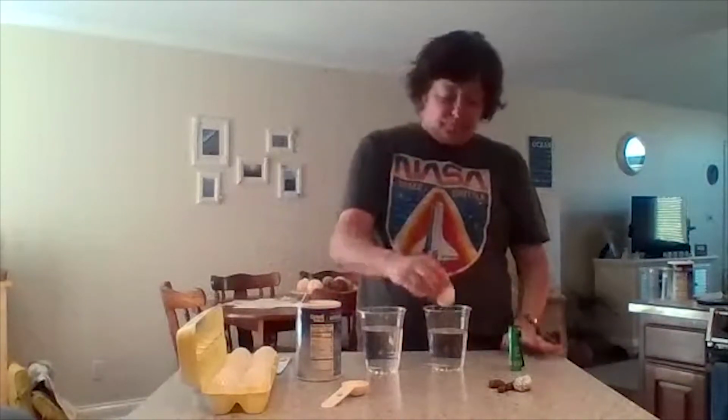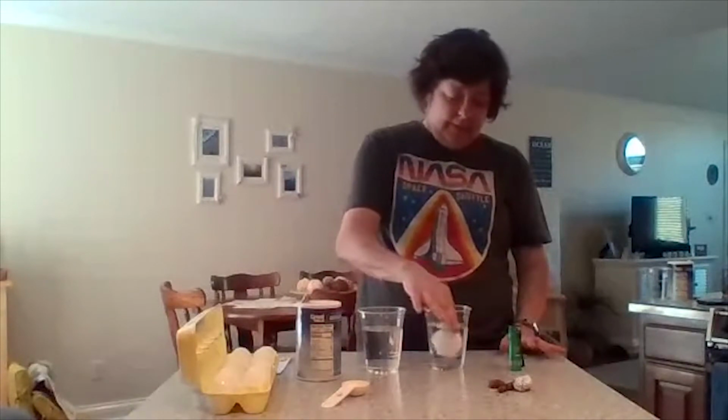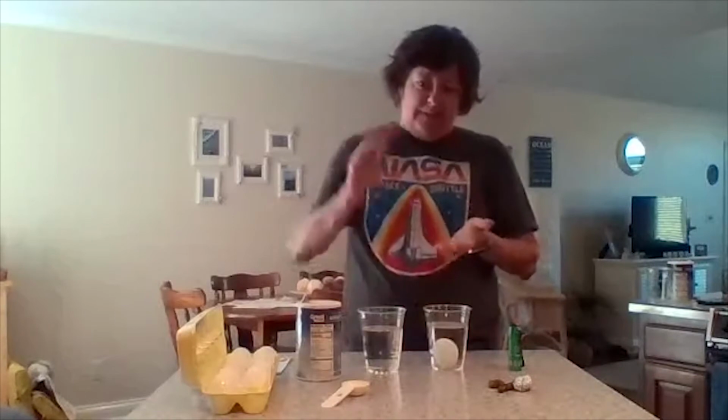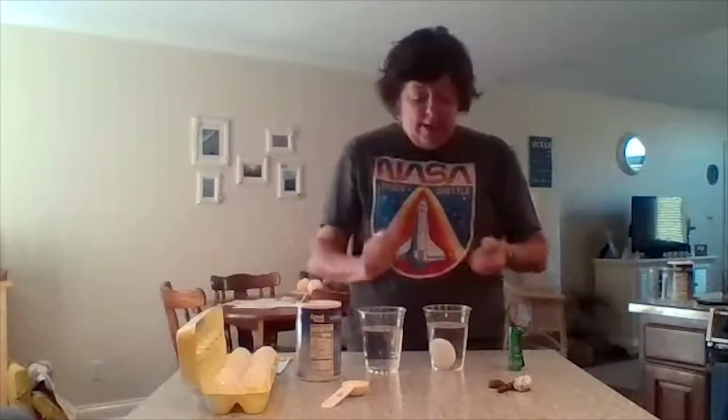Is this egg going to sink or is this egg going to float? What do you think? All right, let's see. So I'm going to put the egg over here, and it sinks. It kind of bounced up. It had some buoyancy a little bit, but then it went ahead and it sank.